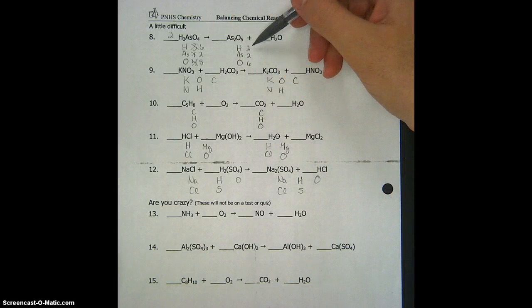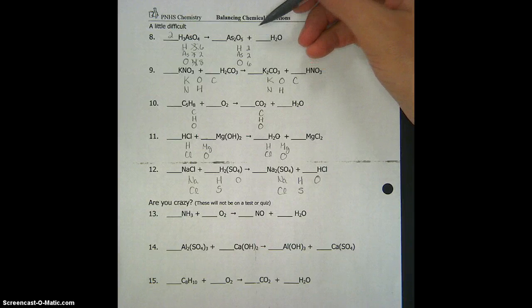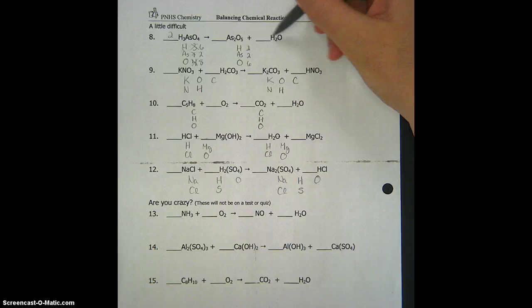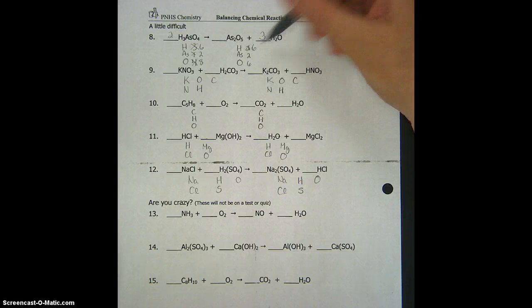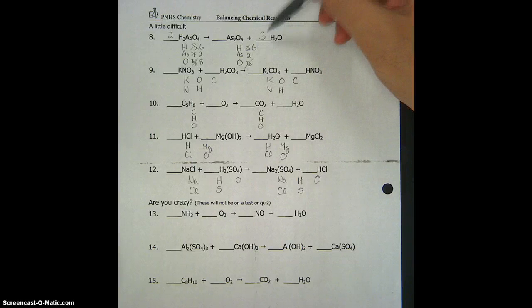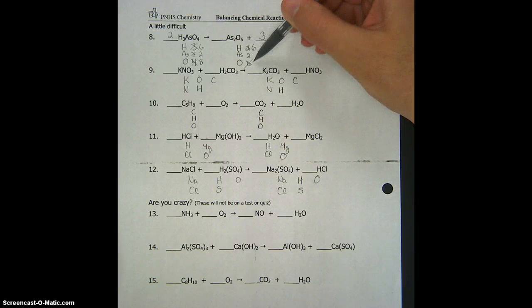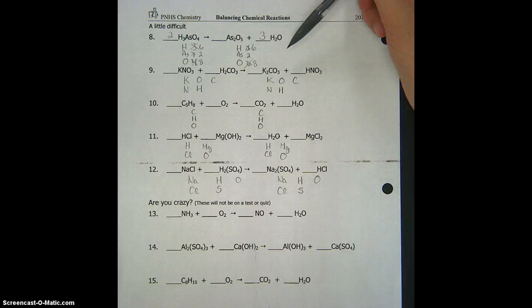Well, great, now arsenic's matched, but nothing else works. Time to give up. No, I'm kidding, don't give up. Hydrogens, 2 there, and I need 6. If I put a 3 here, 3 times 2 gives me the 6 hydrogens I need. I've also affected my oxygen total, so I'm going to cross it out. I'm going to recount. Here's 3 oxygen, plus the 5 over here gives me a total of 8. Holy gravy, that's what I needed on both sides. Yeah, we're awesome.